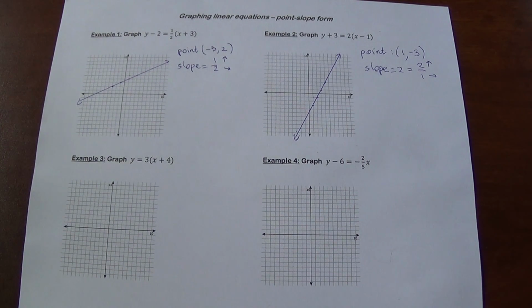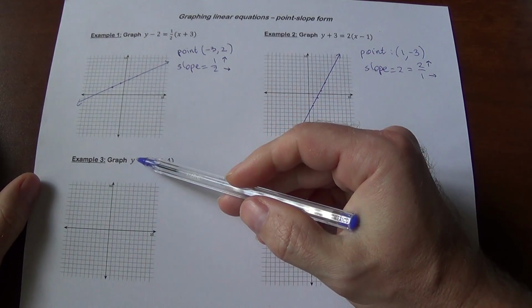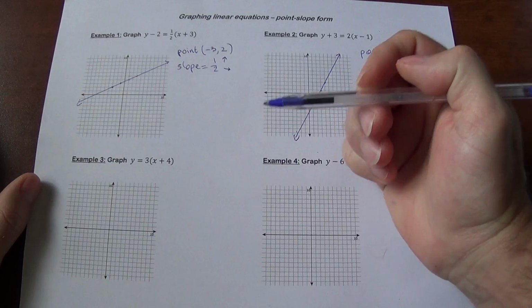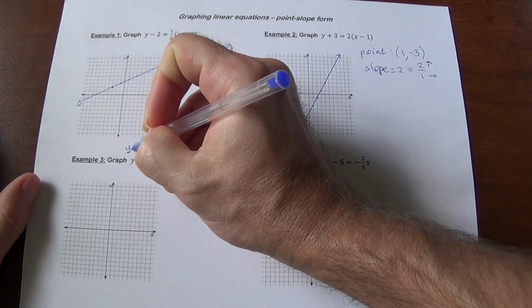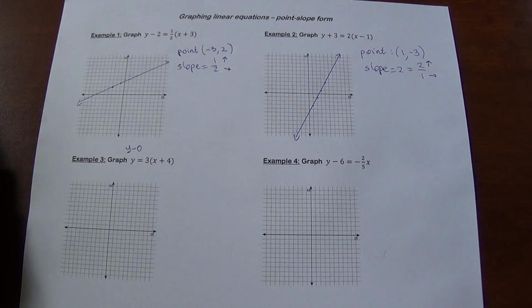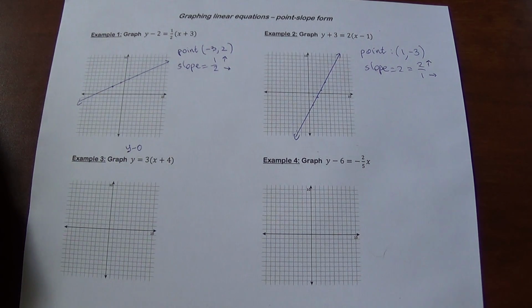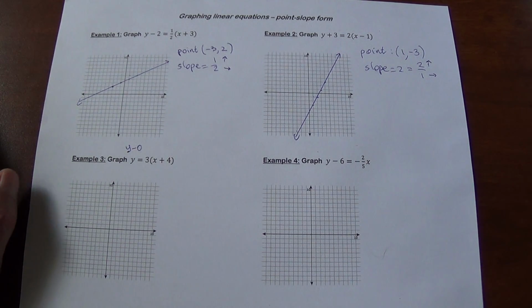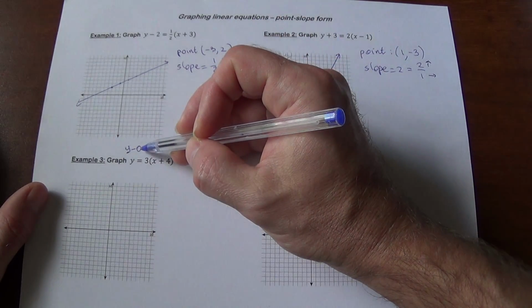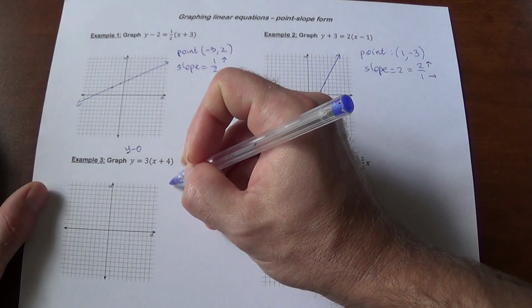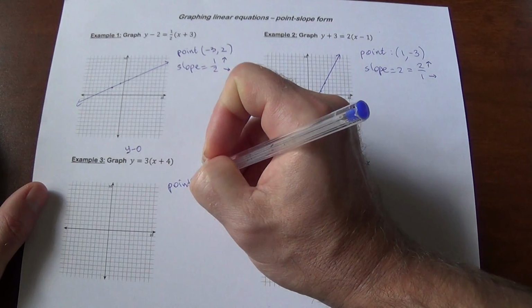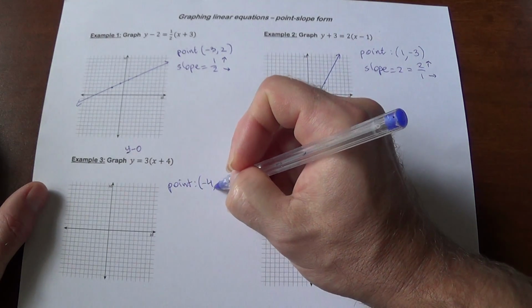Example 3, there's one minor thing that I need to address. It does say just y, no y minus or y plus something. So the way we're going to view that is going to be y minus 0, because you do need some point, and the point is going to have two coordinates, one's x, one's y. And that's going to mean that the y coordinate is going to be 0. So our point here is going to be -4, 0.